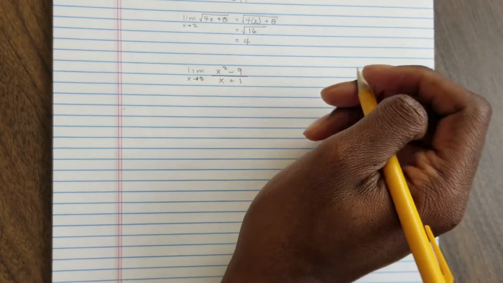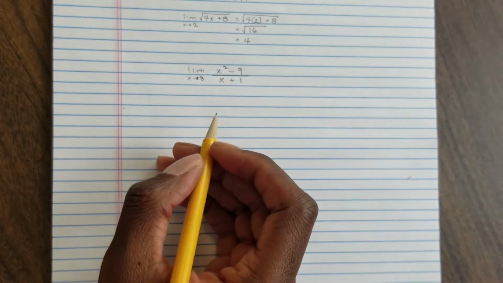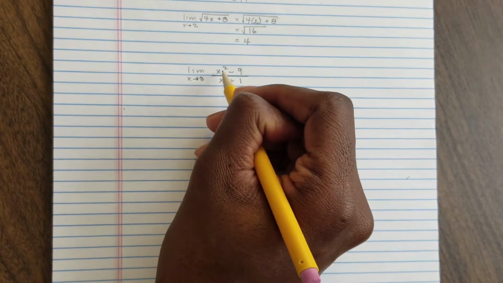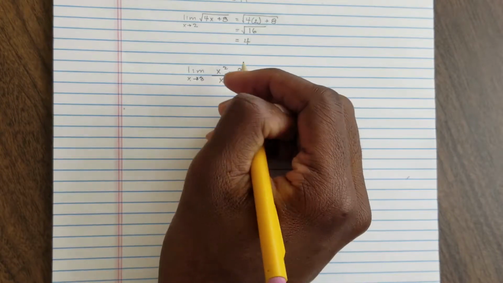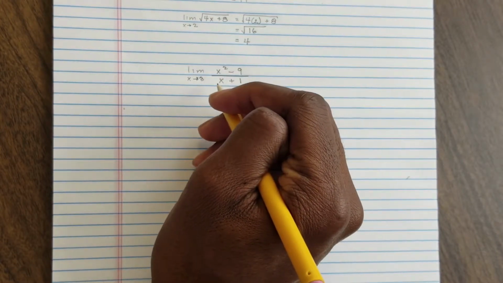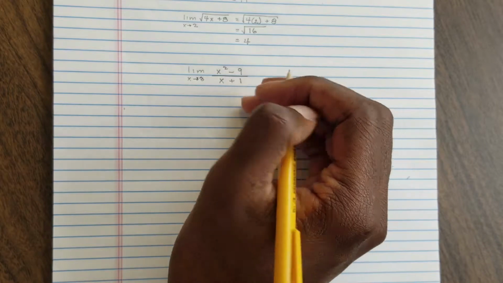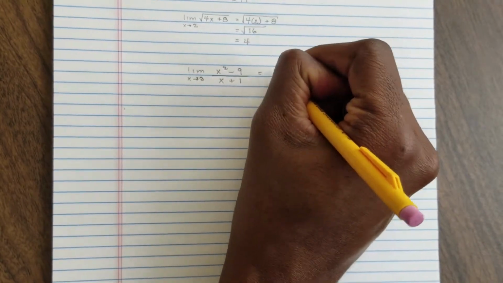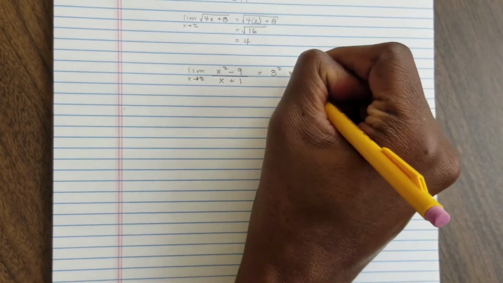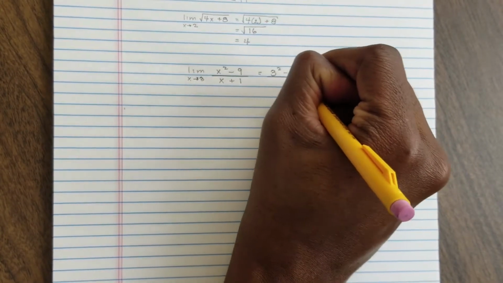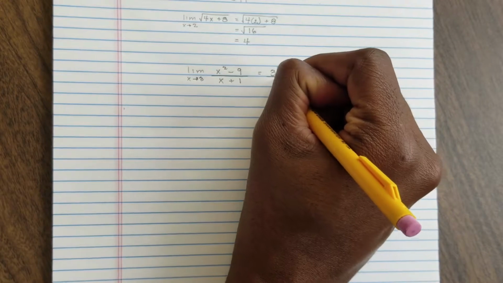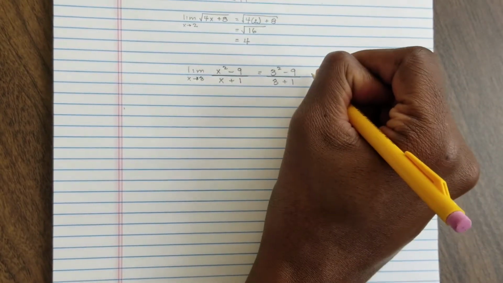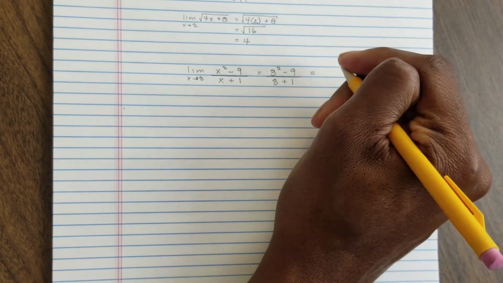x plus 1. And again, direct substitution, we're going to substitute 3 for x, and we're going to do it for the numerator and the denominator. And we're going to go ahead and evaluate and see what we get. So here we get 3 squared minus 9, which I know you guys are watching, you're like, I can easily calculate this in my head, but I usually like to write it out just so we can get a full view of what's going on.